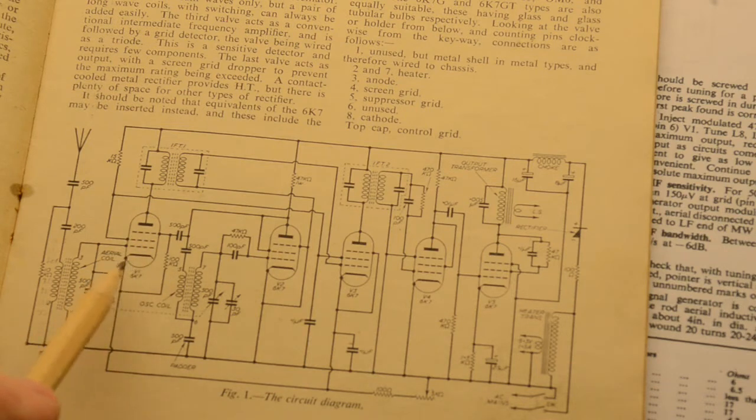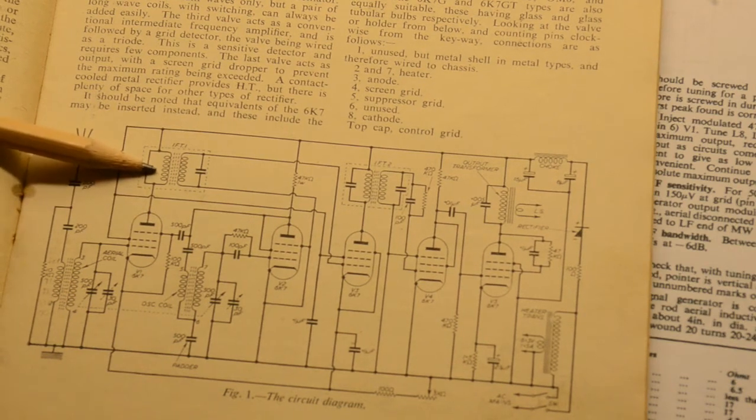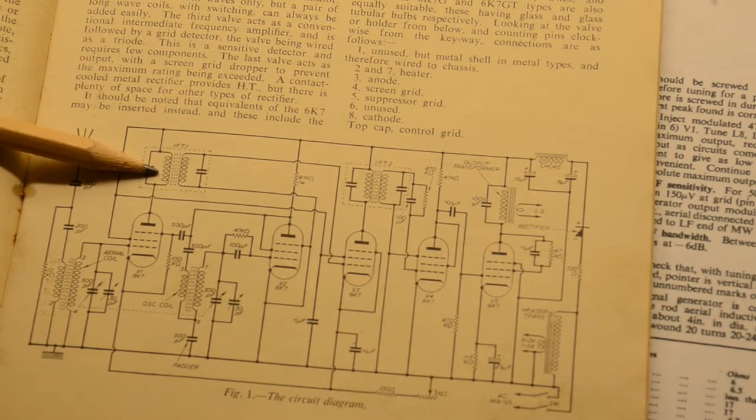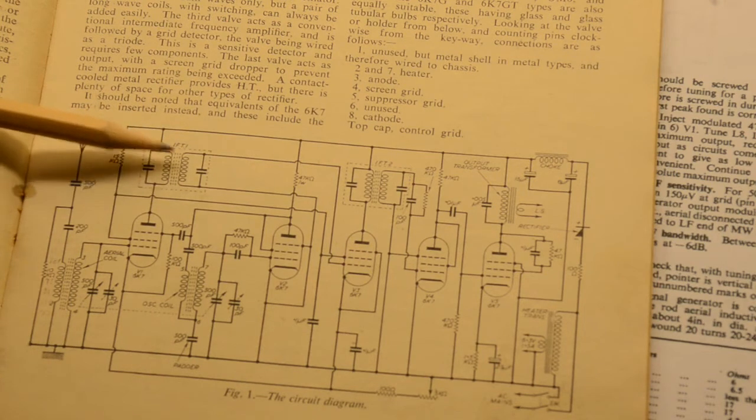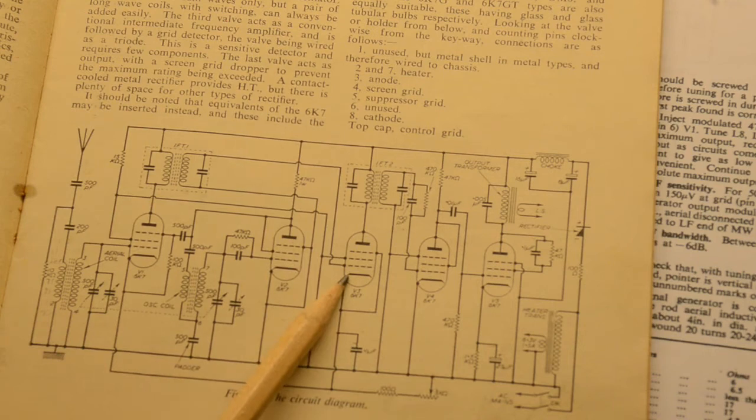And that means that the signal going through from the aerial will be modulated at the frequency of that valve, which means, once again, introduced to the IFT in the anode is 460, 465, 470, whatever the IF frequency of the set is. Same with the previous one. We just have one valve as an IF amp.